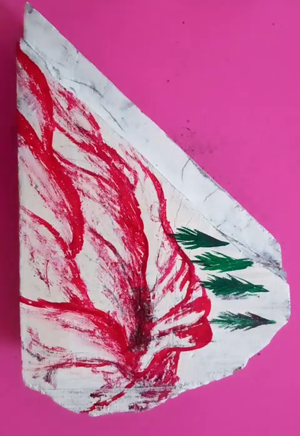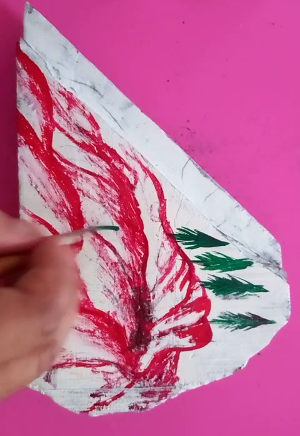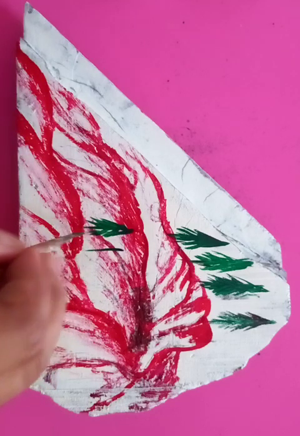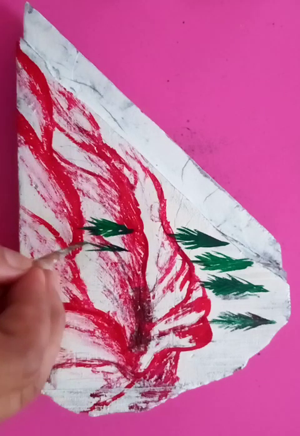Those are the details I'm going to draw now. So for each slope you can see I'm putting a few trees just to show the slopes in a real life model.